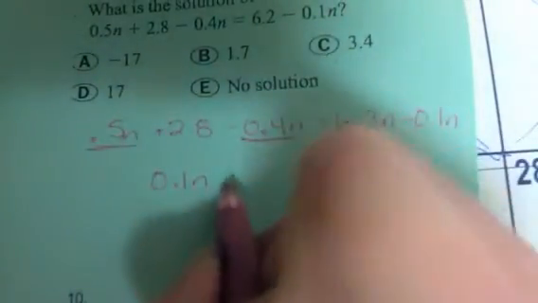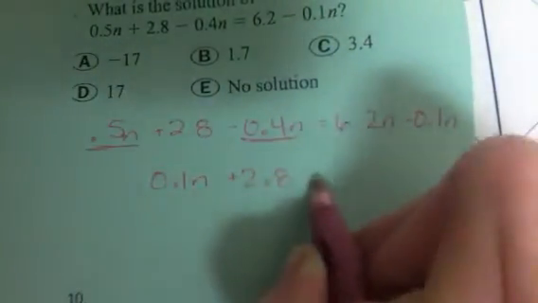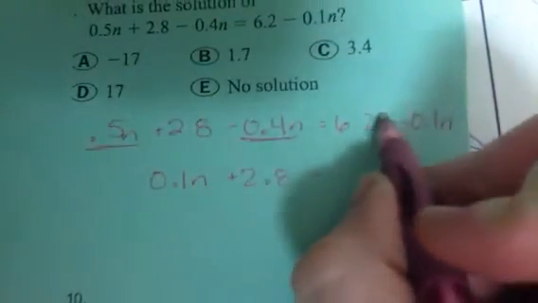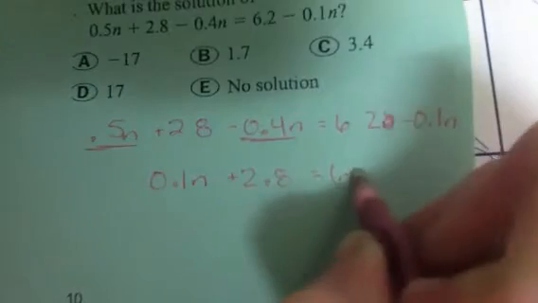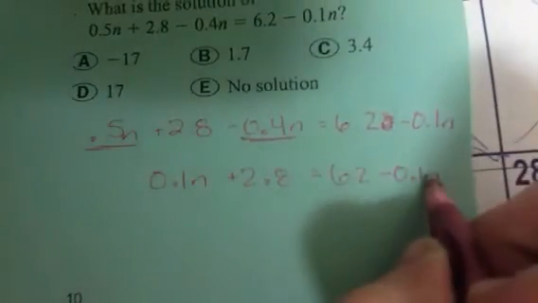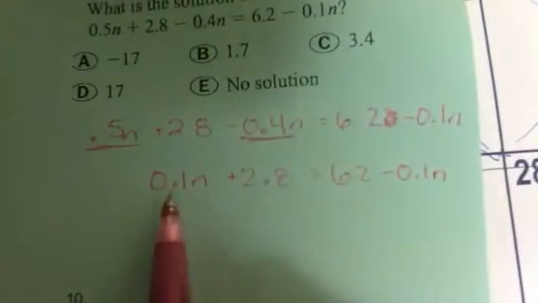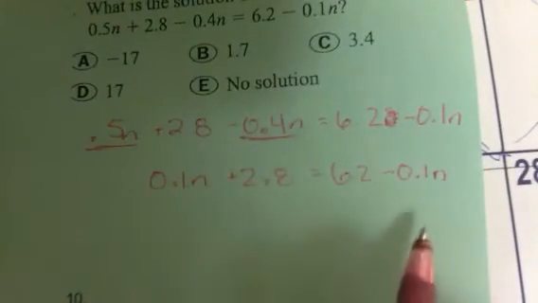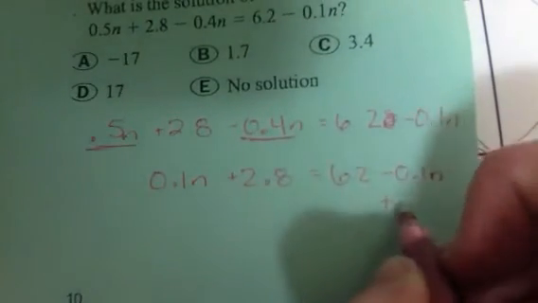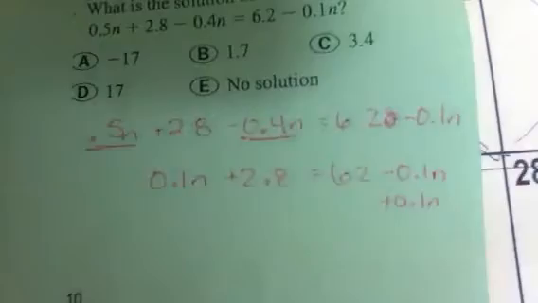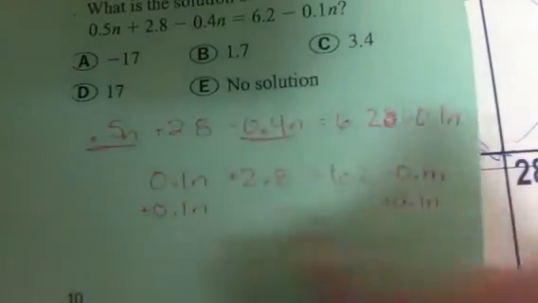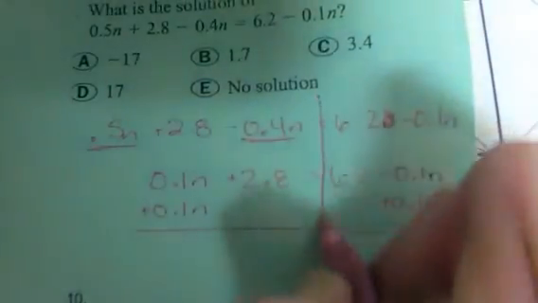Okay, I still have plus 2.8 over here. This side of my equation, this is not supposed to be an n. I'm sorry, my bad. It should be 6.2 minus 0.1n. Now, if I still want to undo what's happening to n, I'm going to have to get both ends on the same side. It's usually easier to move the smaller amount of n's. So I'm going to add 0.1n, because it's negative, it would be smaller, so I'm going to move plus 0.1n on both sides here.